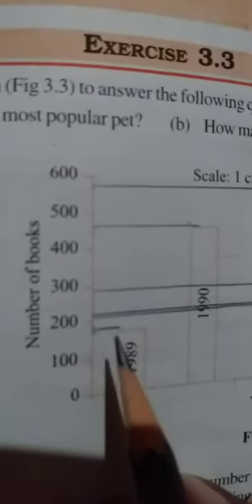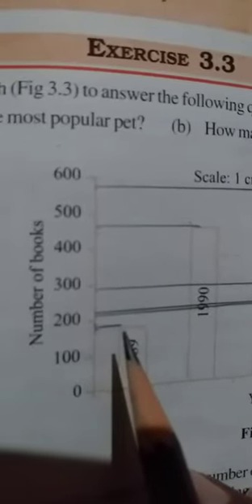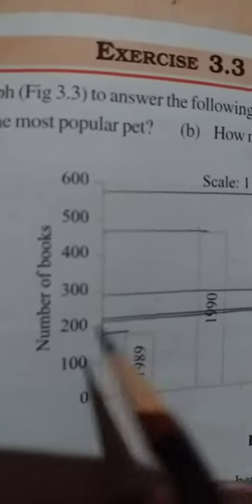Now, this line drawn perpendicular from the top of the first bar intersects the vertical axis at this point. With respect to this point, the number on the vertical axis is about 175. Therefore, the number of books sold in the year 1989 is, with the help of this graph, about 175.